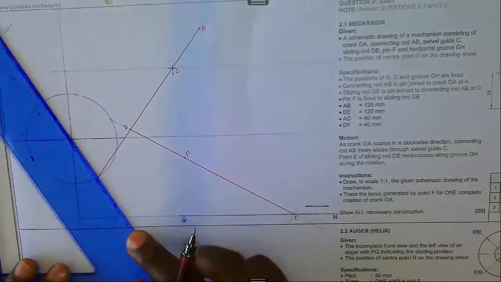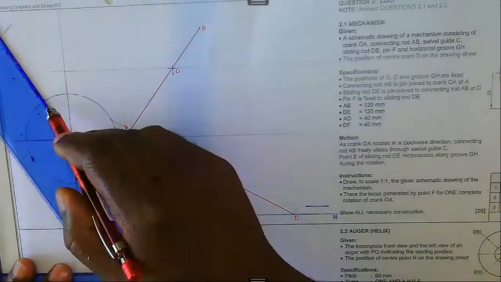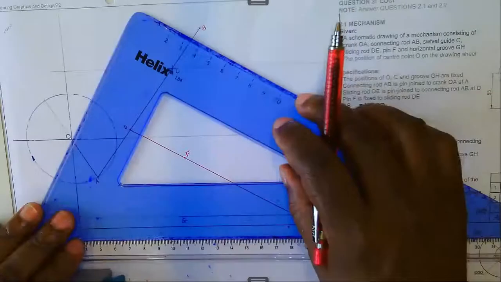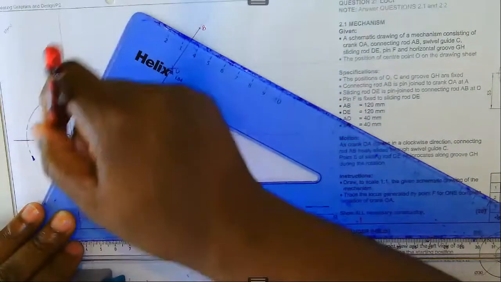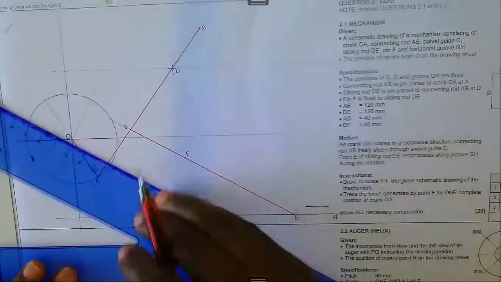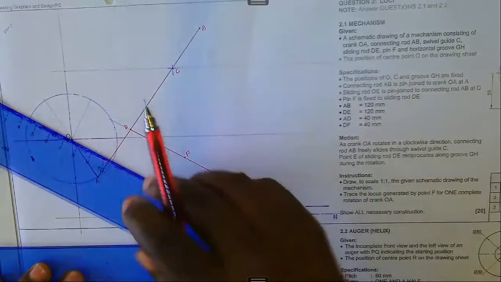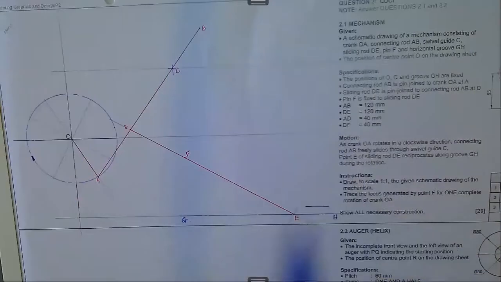In order to find the locus, you need to move the crank at intervals, right? And these intervals can be best described by dividing the circle into a number of equal parts. And in this case, we are going to divide into 12 equal parts.